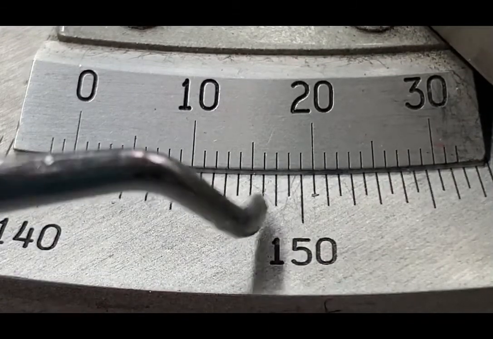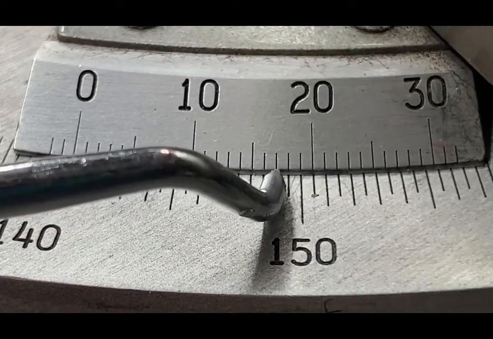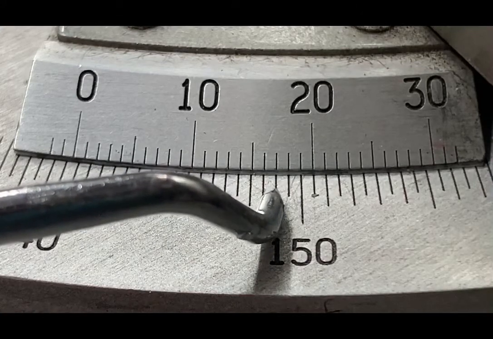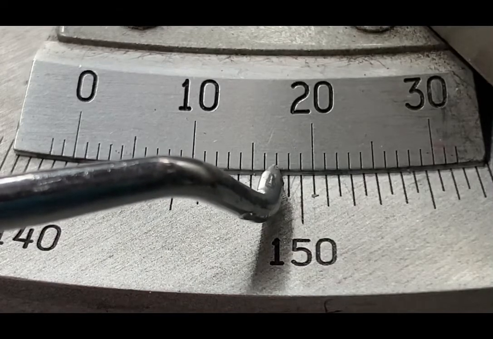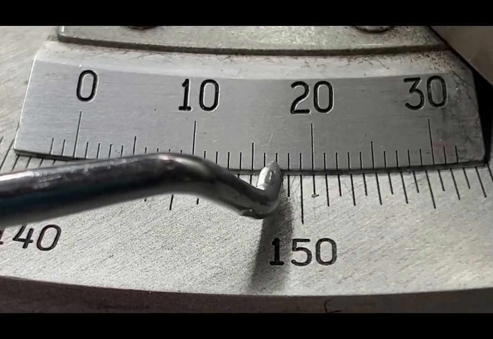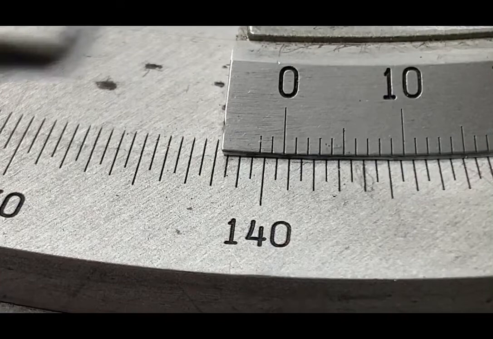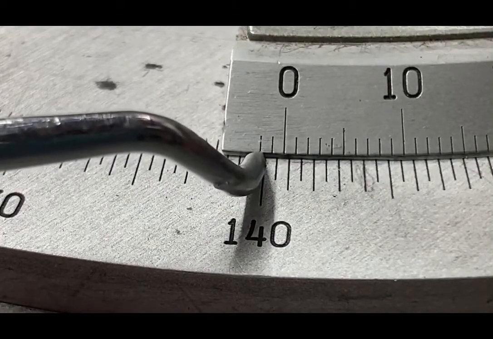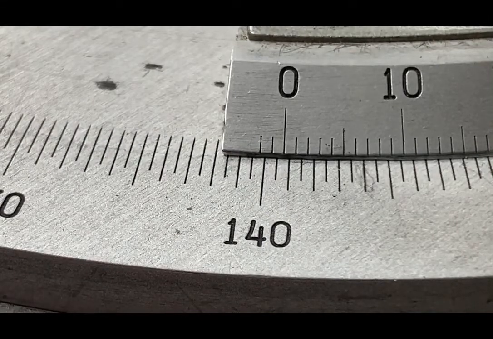It appears to be this one right here. This tick mark on the sliding scale aligns with this tick mark on the main scale, so I want to focus on this tick mark, and that one indeed represents 17 minutes. So what is my final reading? It is 140 degrees plus 30 minutes plus 17 minutes. So 30 plus 17 is 47, so I am at 140 degrees plus 47 minutes.